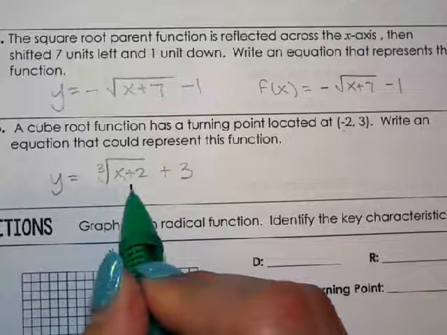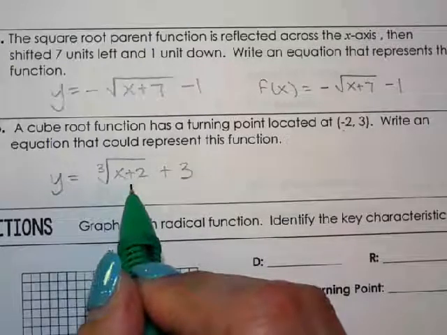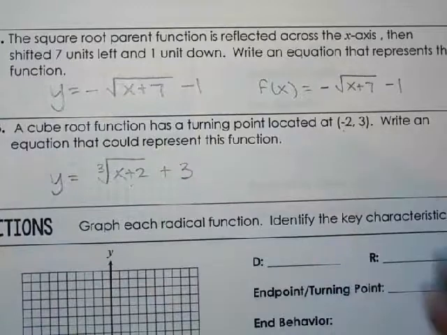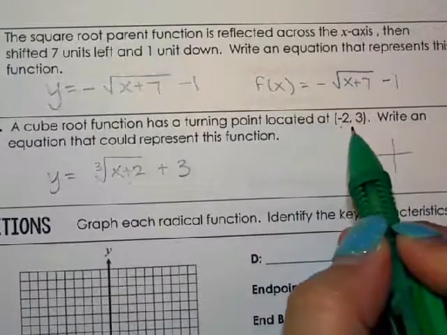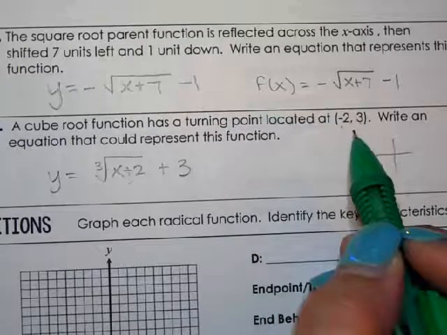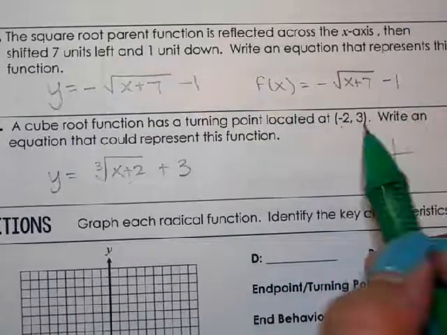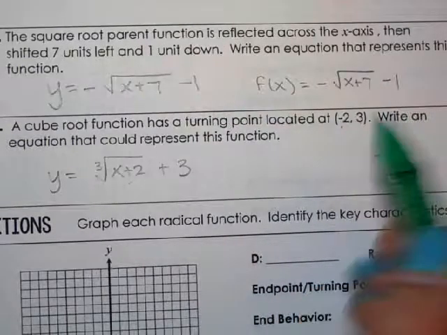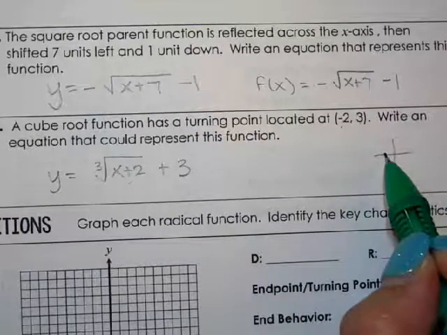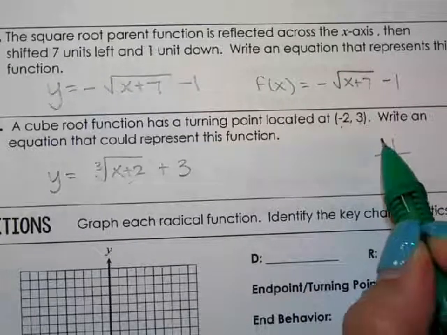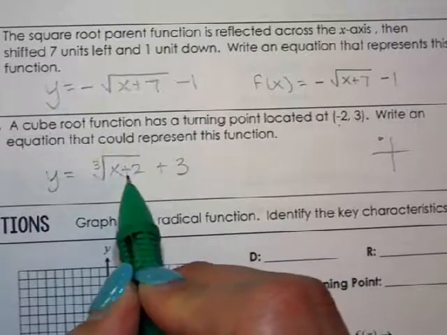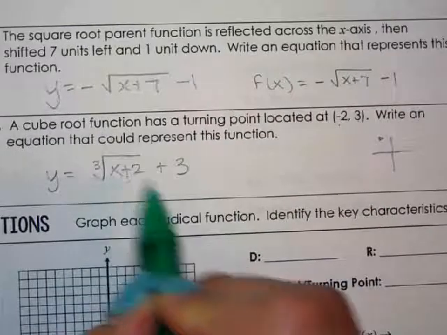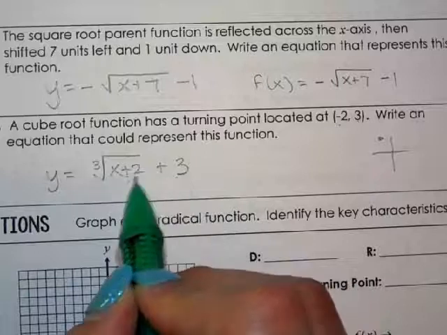So if you graph this turning point, everyone listen carefully because this is going to mess with your brain. For them to get to that turning point, they had to go left 2 and up 3. So if they had to go left 2 and up 3, then this means left 2, up 3. So it must be plus 2 plus 3.